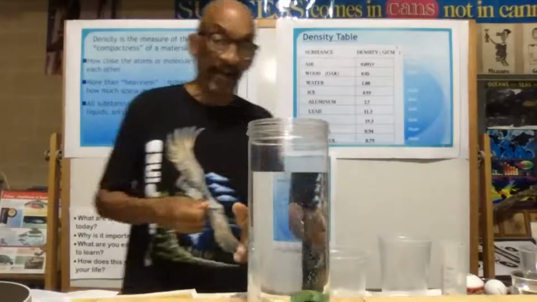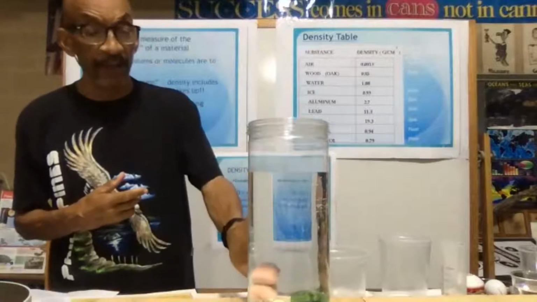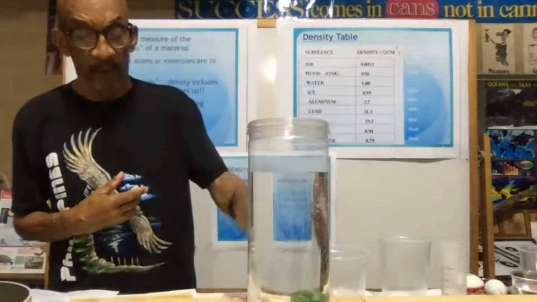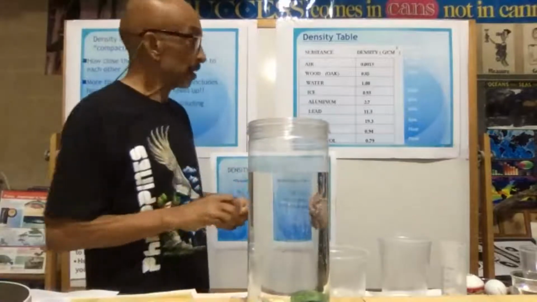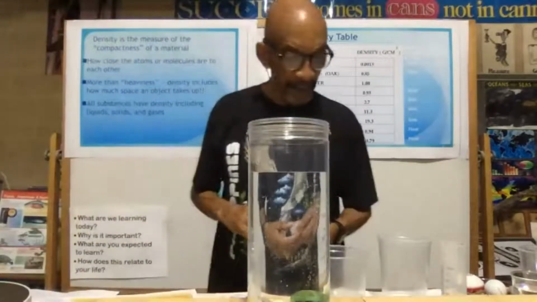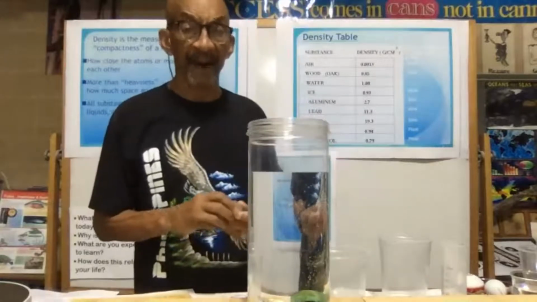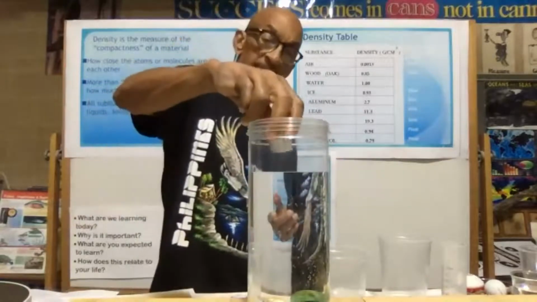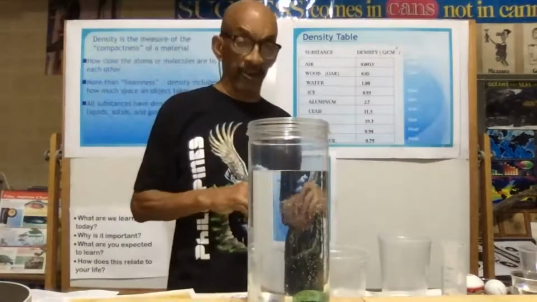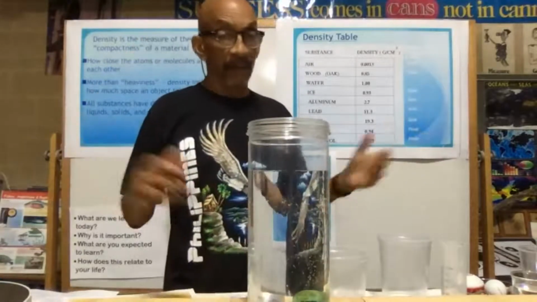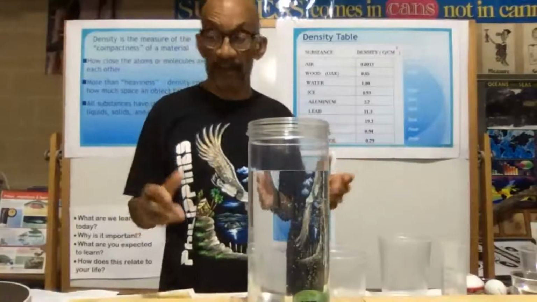So it has high density and water has a lower density. So guess what happened? The marble went down. I wonder what's going to happen with the cube. Let's see. The cube had a density of 2.9 grams per cm cubed, and it sunk also. Now, that's how you do those two, and there are other ways to measure density.